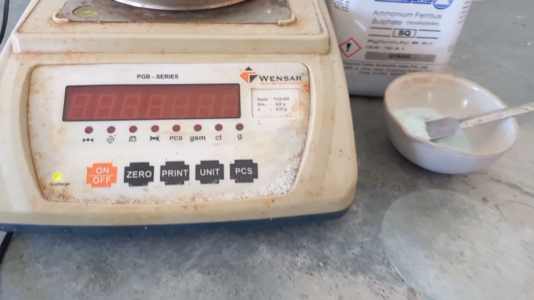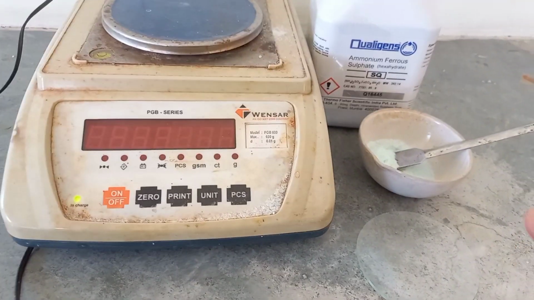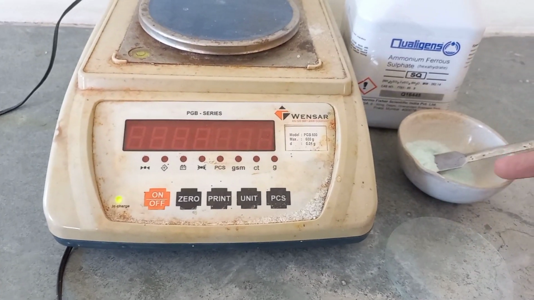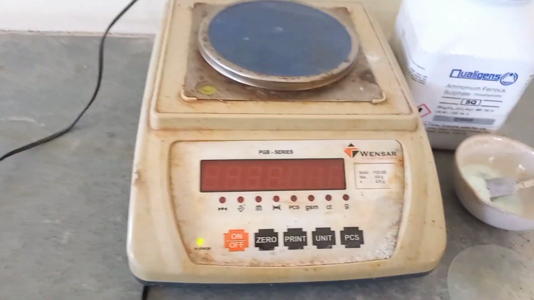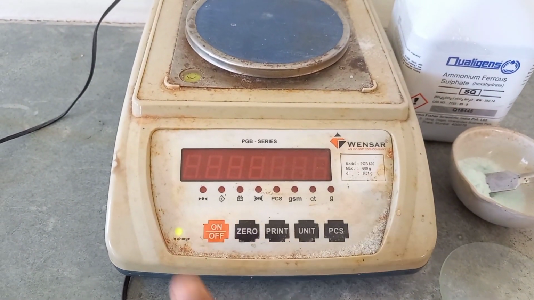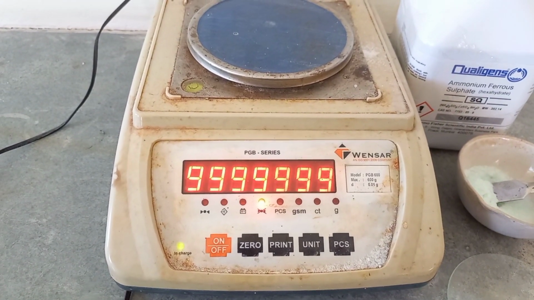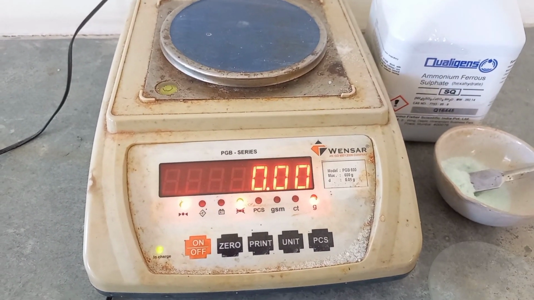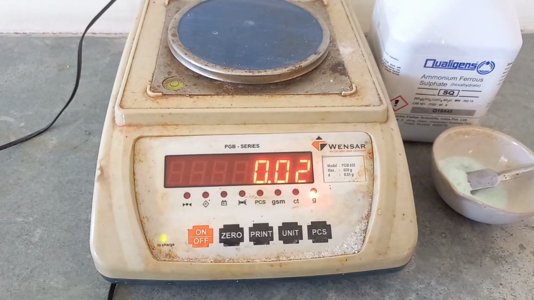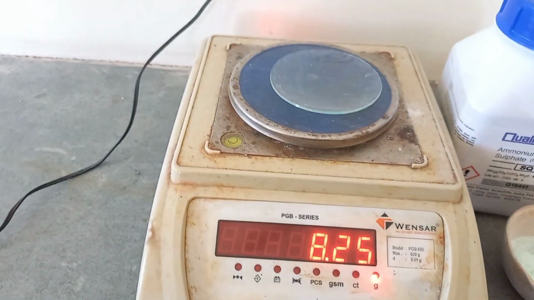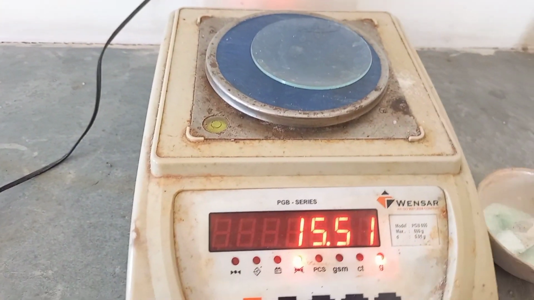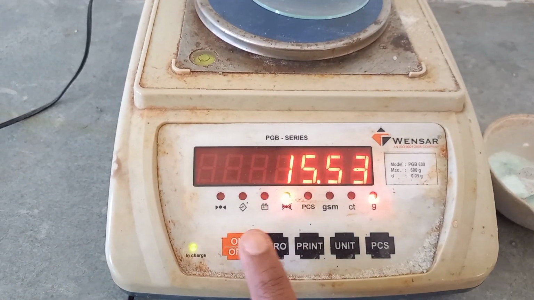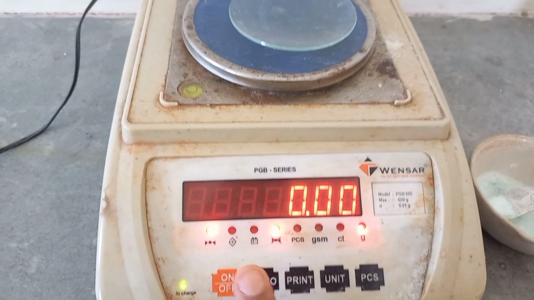Here students, we have this weighing balance. Electronic weighing balance is available in all the schools, in all the laboratories, and I took one watch glass. Here is the ammonium ferrous sulfate, that is Mohr's salt. I took out this Mohr's salt in a china dish, and here is the balance. First of all you press the on or off button. As soon as 0.00 comes, or wait for some time, then place your watch glass there, note down the value of the watch glass, and then make it 0.